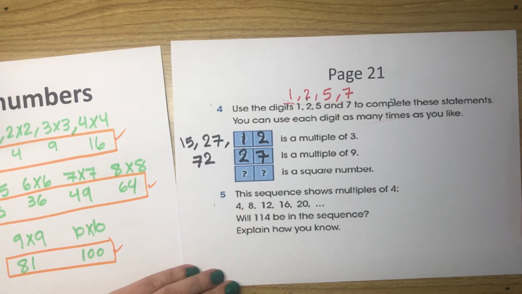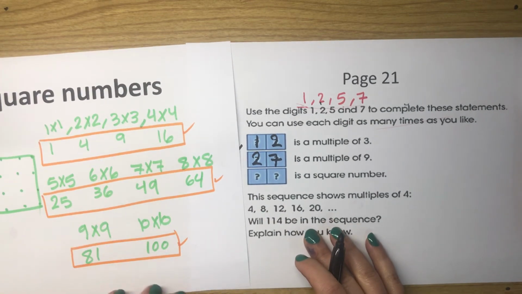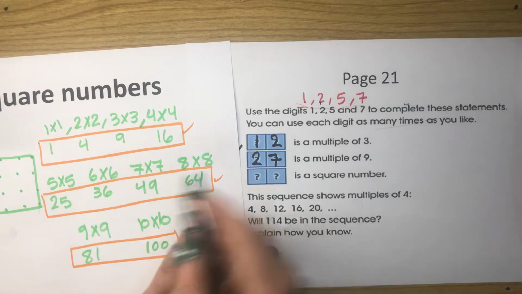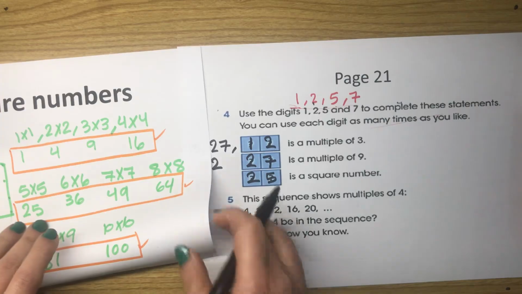I'm going to give you a minute until you figure it out. Okay, closer. Yes, it is 25. Good job, guys.